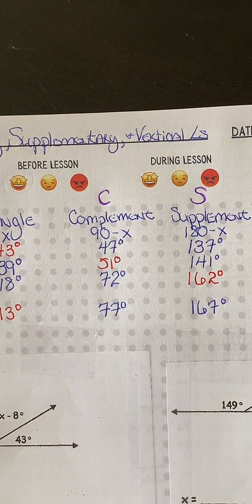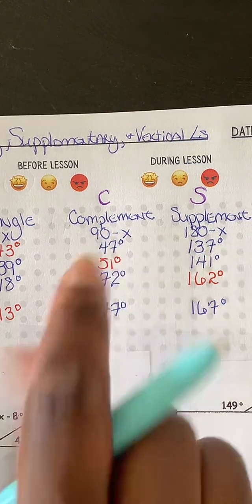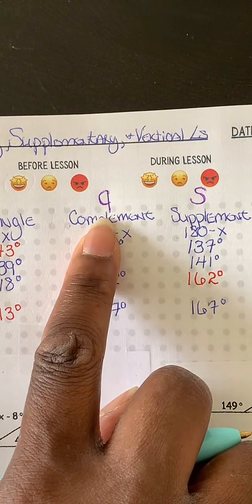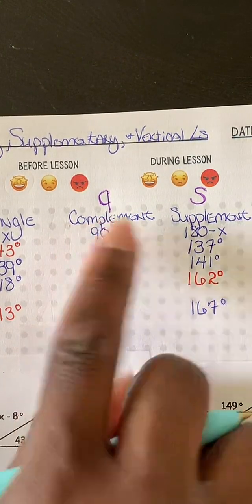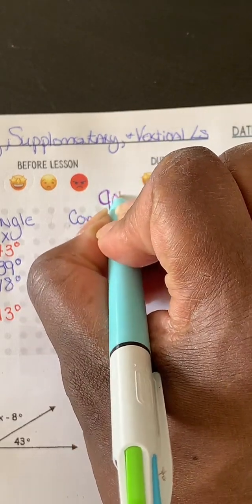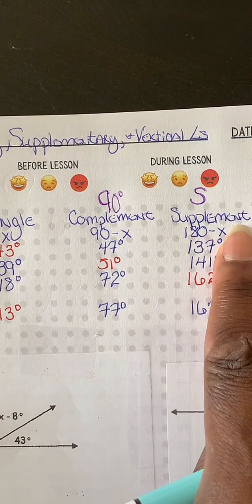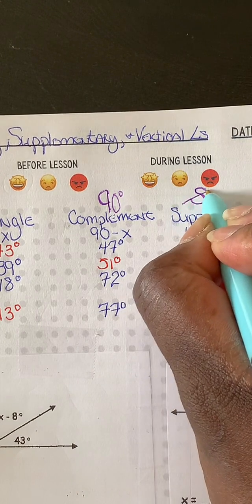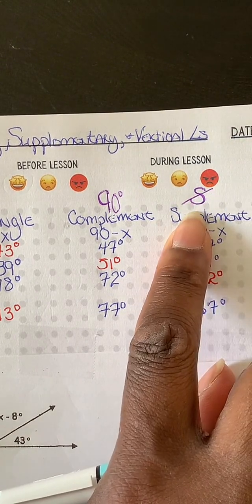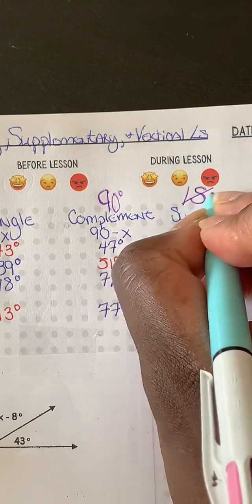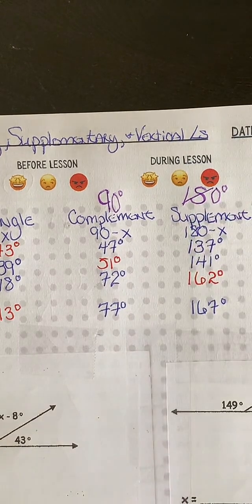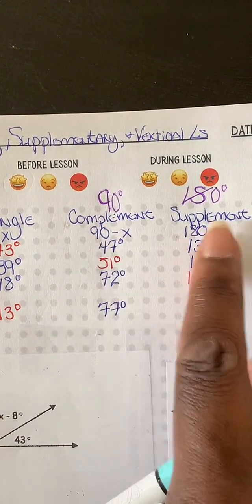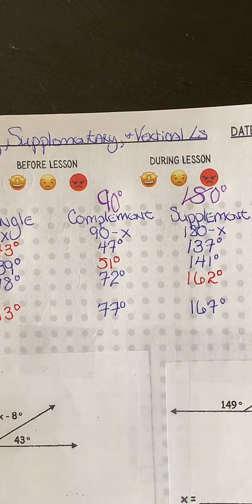If I draw a line straight down from the C for the complement, it gives me a 9. So complement is like 90 degrees. Supplement starts with an S. If I draw a line to connect the two ends, look, it looks like an 8. So supplementary is 180 degrees. Okay, so complement, two angles add up to give me 90. Supplementary, two angles add up to give me 180.